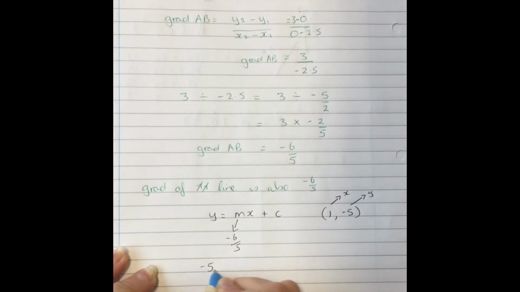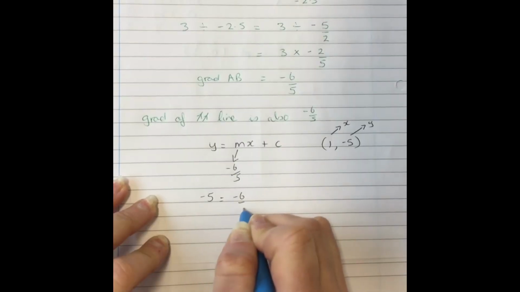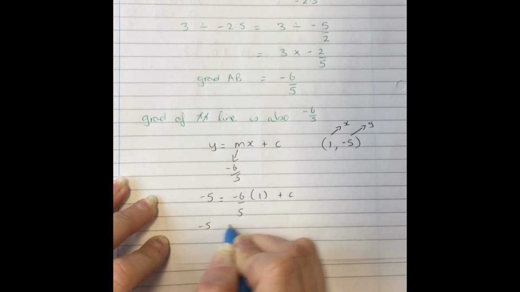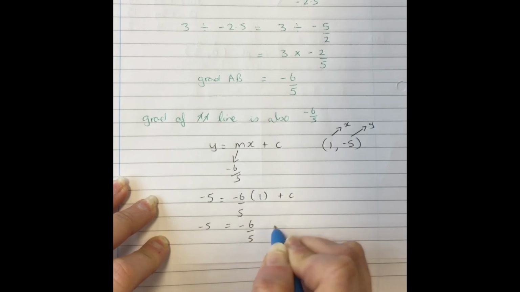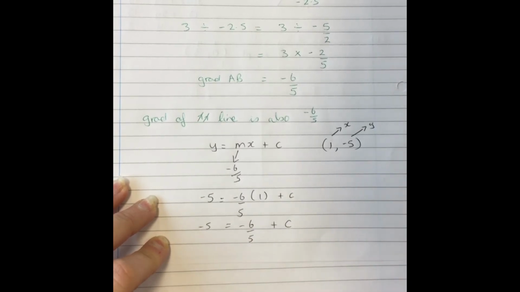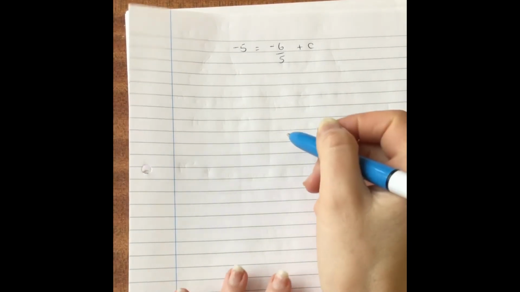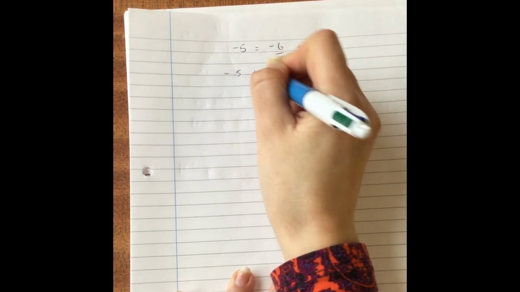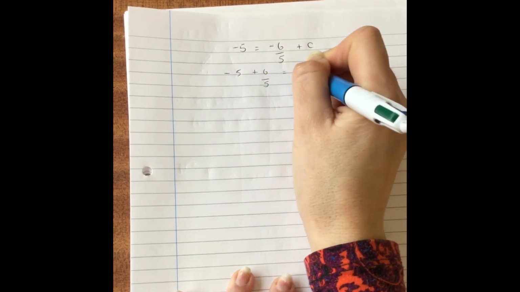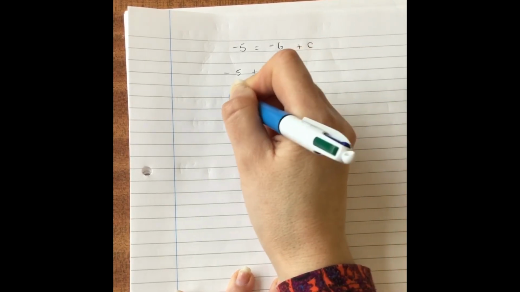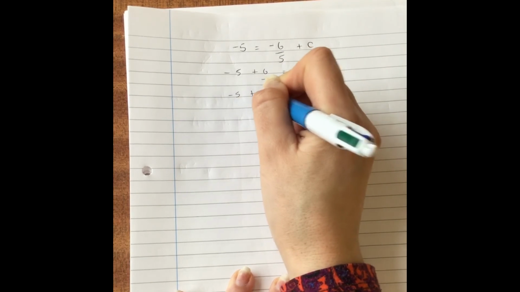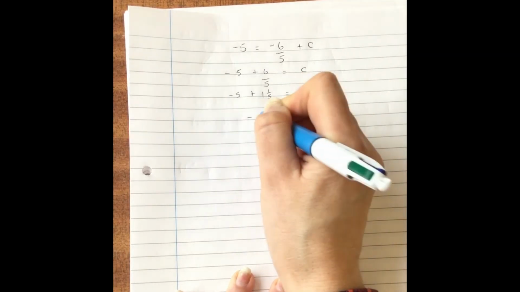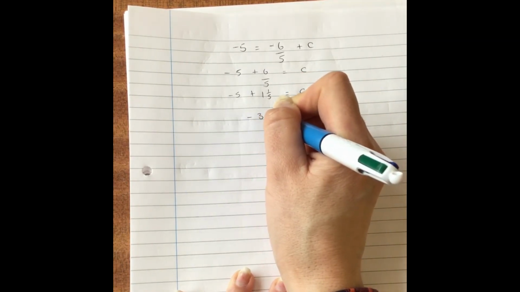So if I put in minus 5 for y, and I write down my gradient, multiply it by the x-coordinate of 1, I will find that minus 5 is equal to minus 6/5 plus c. The minus 6/5 could be added to each side. So minus 5 plus 6/5 is equal to c. So c is equal to negative 5 plus 1 1/5. So c ends up being equal to minus 3 4/5.